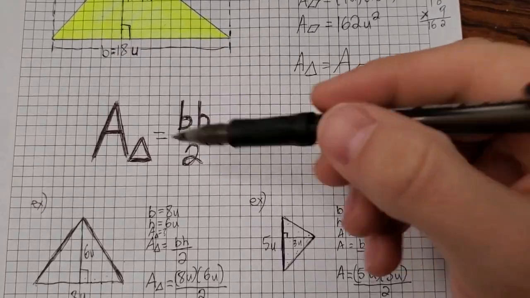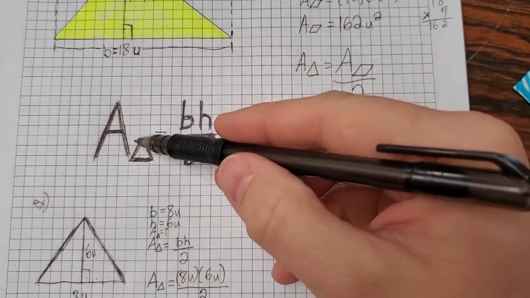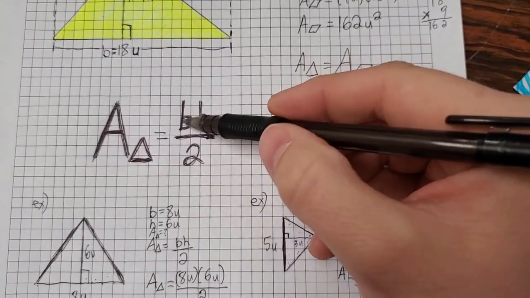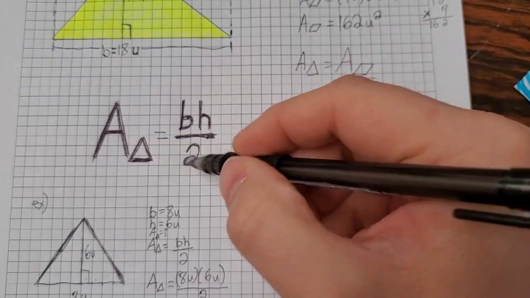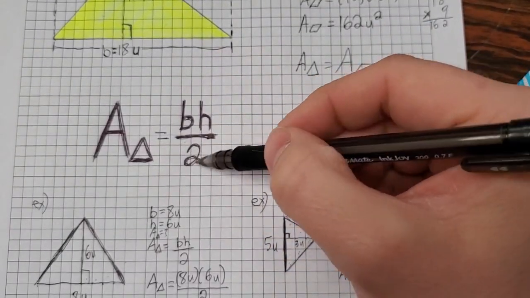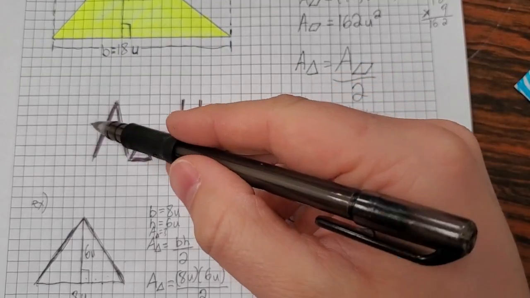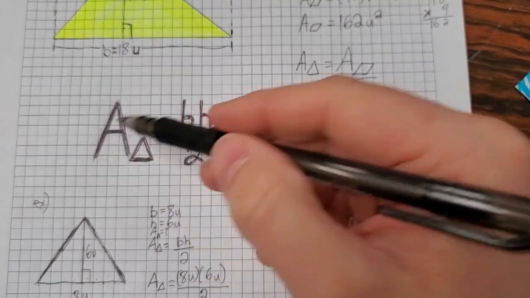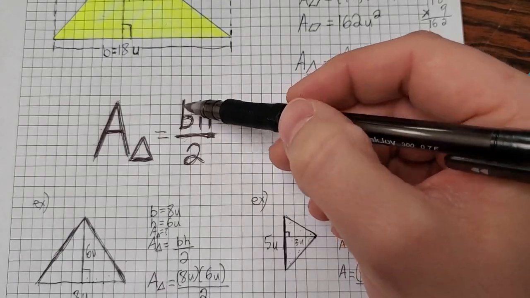Now, what happens if you know the area, and you know either the base or the height, but not the other? Well, there are some formulas that we can derive here and figure out. We're going to do the opposite of this divide by 2, which would be to multiply by 2 on both sides. And then we'll do the opposite of this multiplied by one of these, and it's going to be divide on that side.